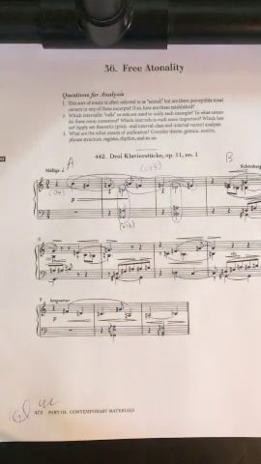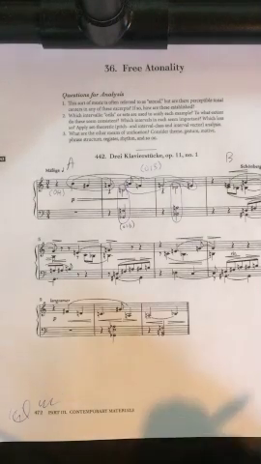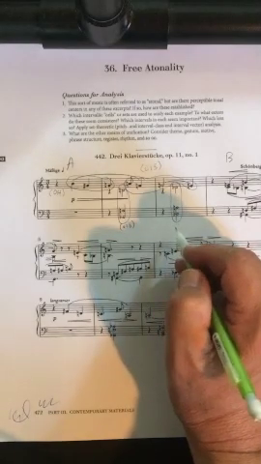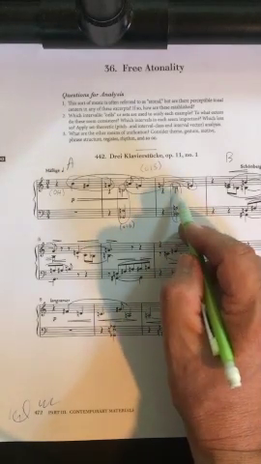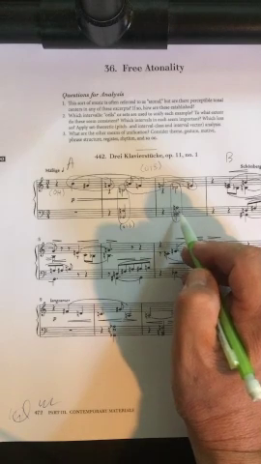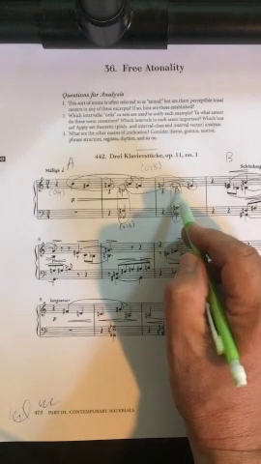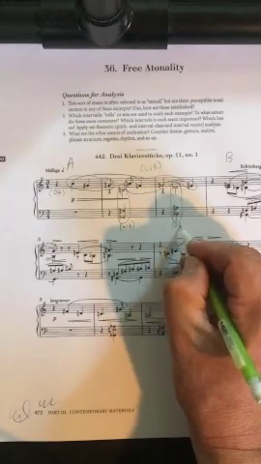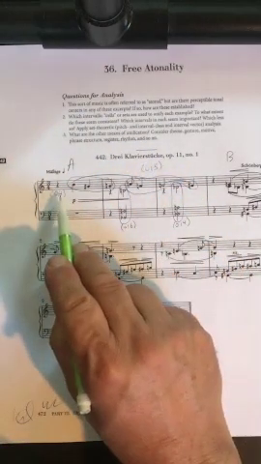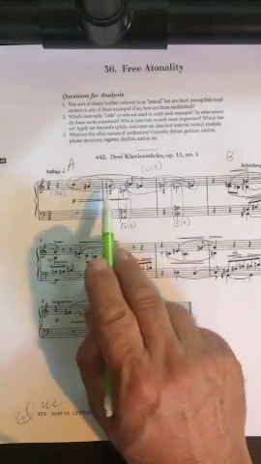Anyway, this is 0, 1, 6: F, G flat, B. And then, lo and behold, this is a B flat, D flat, A. So A, B flat, D flat, 0, 1, 4, which we already saw over here, which is kind of interesting.